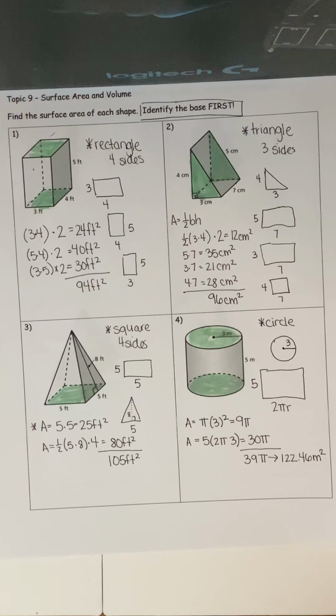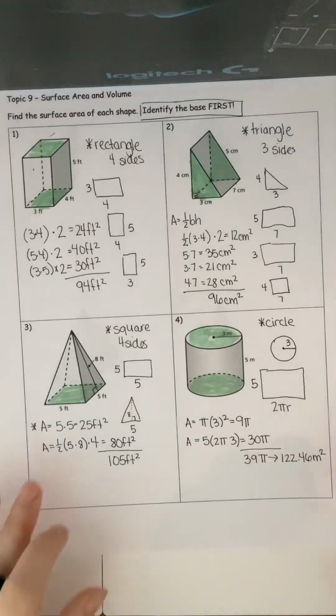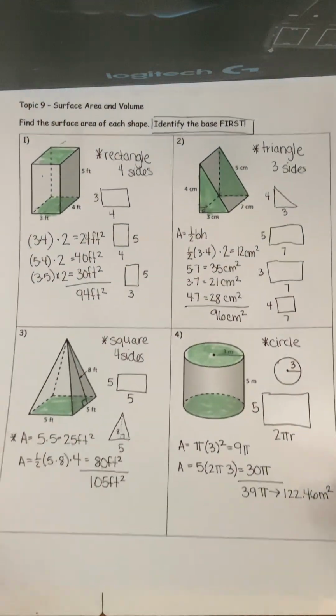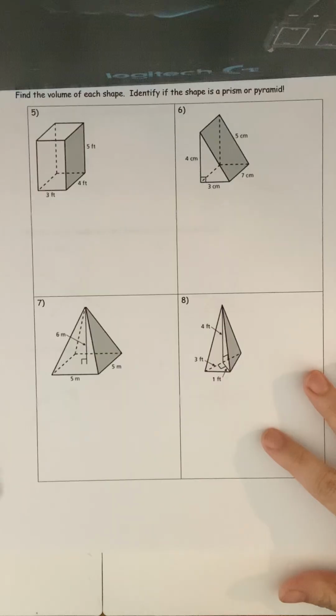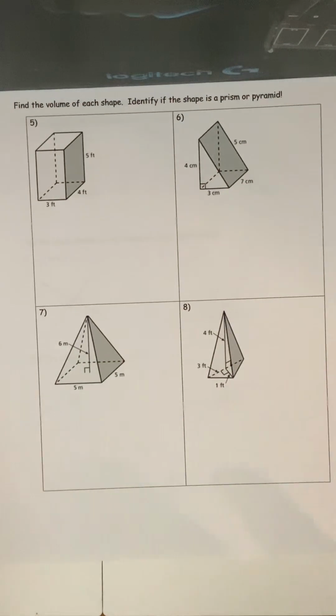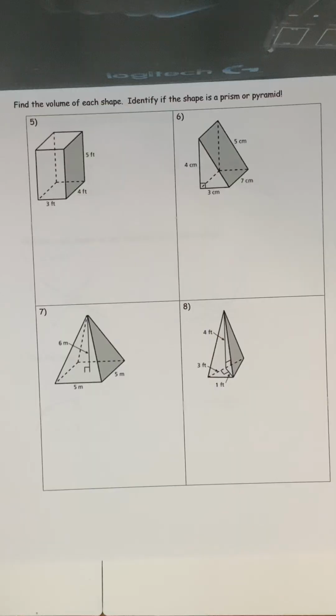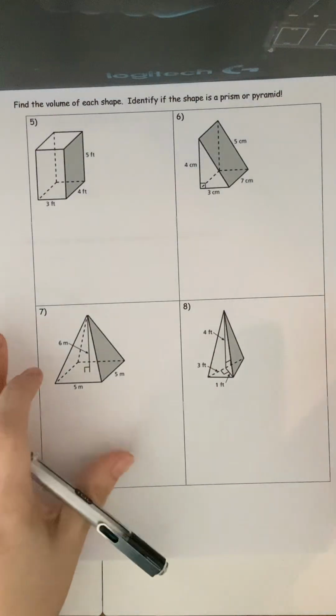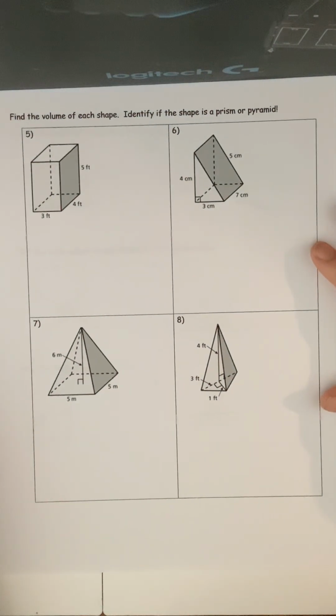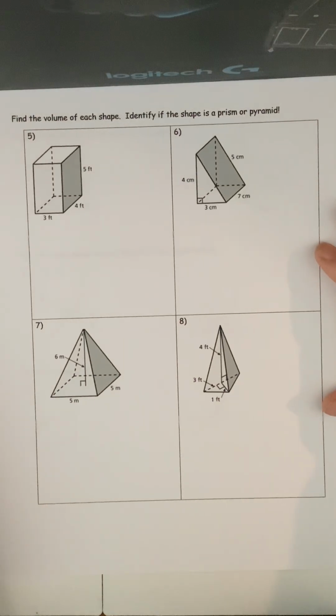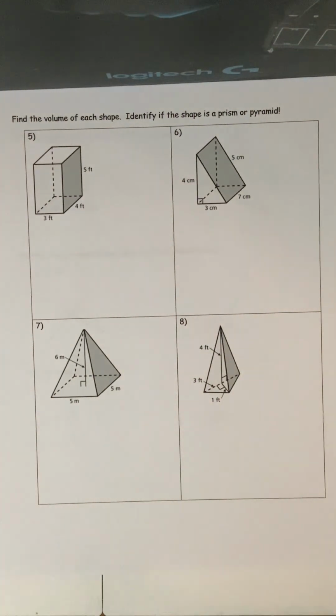All right, we're going to move on to volume. For this one, we're going to find the volume of each shape, and then we're going to identify if the shape is a prism or a pyramid. We can tell whether a shape is a prism or a pyramid. A prism has 2 bases, and a pyramid only has 1. So all we have to do is identify whether this shape is a prism or a pyramid for number 5. So I'm going to color in bases.